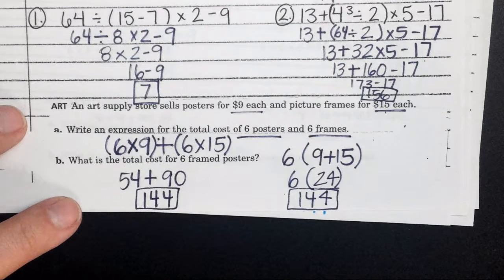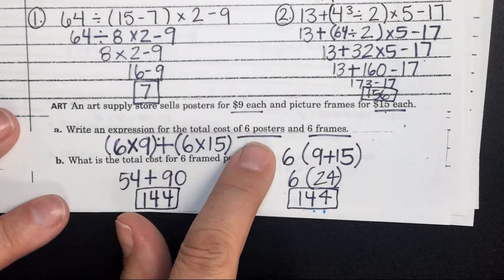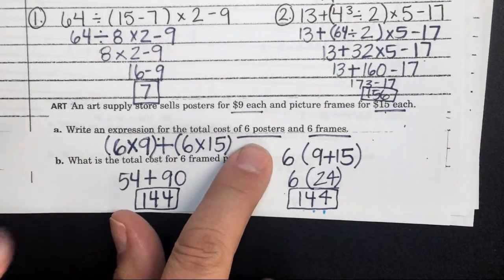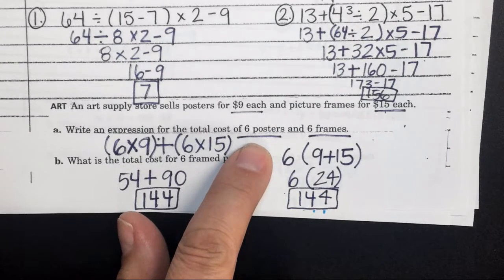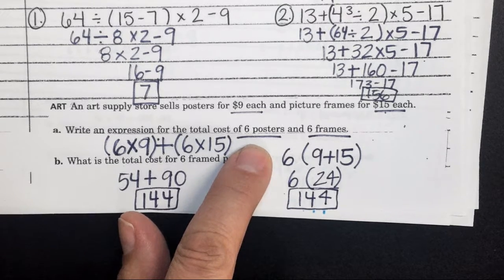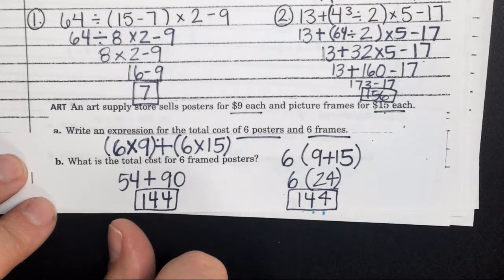How do you know to multiply the 6? Well, basically what I'm going back and looking here is saying, okay, I'm trying to think of it logically. I know I'm buying 6 posters and 6 frames. So if I buy a poster and frame, that's one set. So I'm going to add that set together, but I'm buying 6 sets. So I could multiply by 6 on what one set would cost. But either way would work, guys.